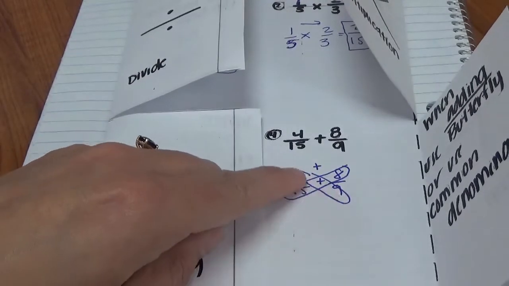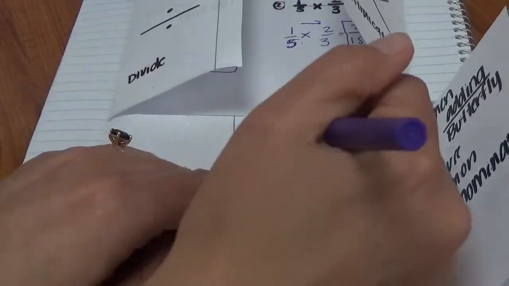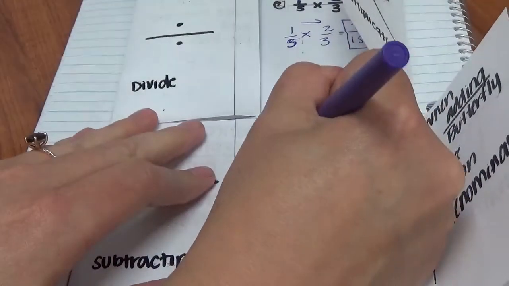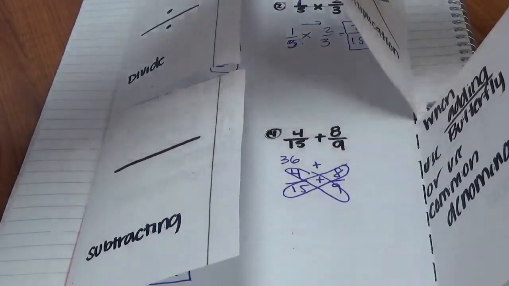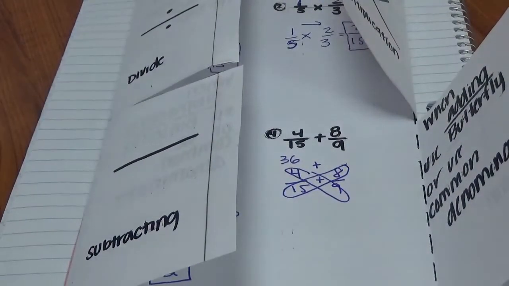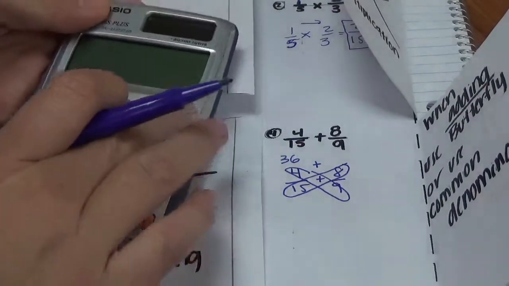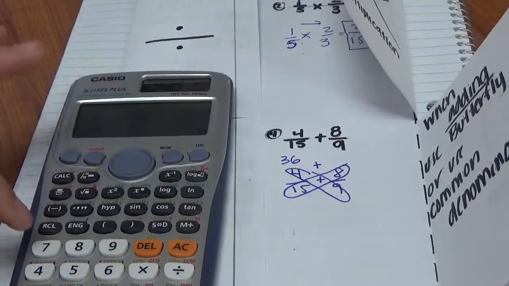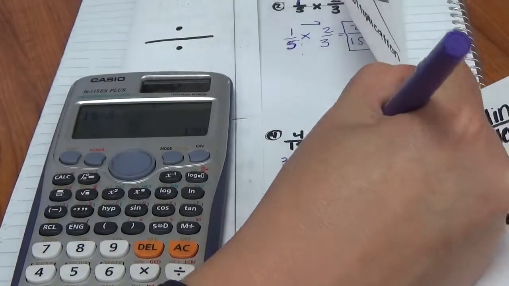I'm going to multiply through my butterfly. So 4 times 9 is 36. 15 times 8. I'm going to be lazy and use a calculator because these numbers are too big for me. We're going to go 15 times 8, 120. There's some big ugly numbers.